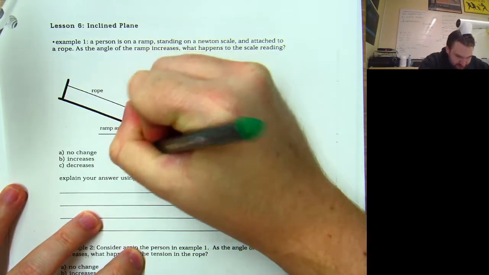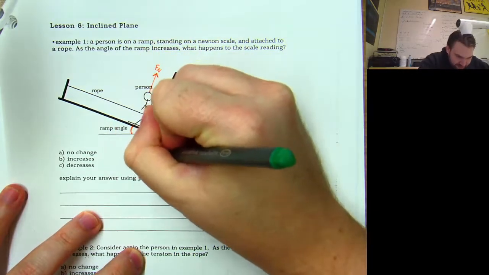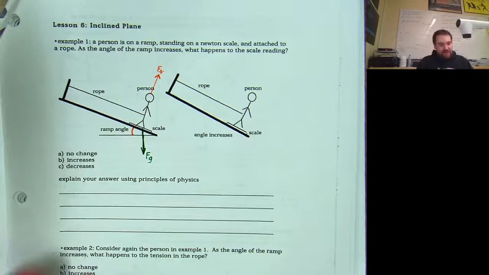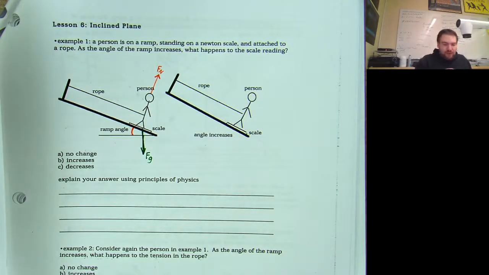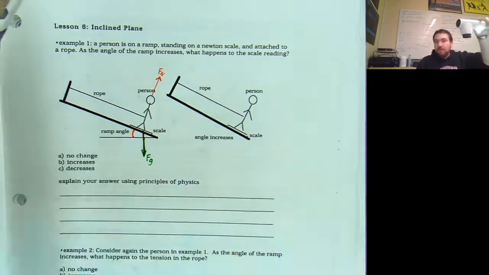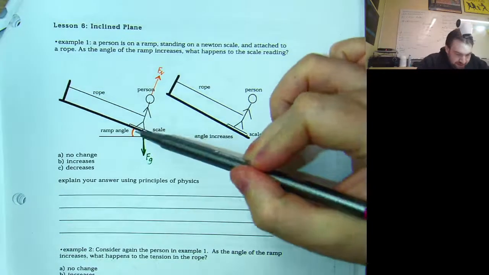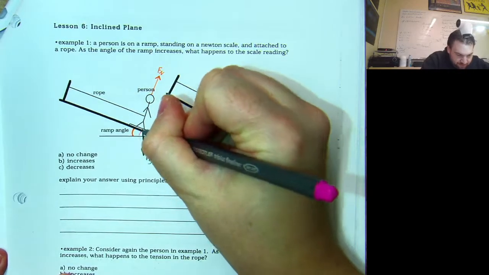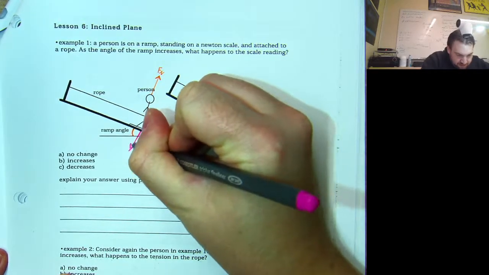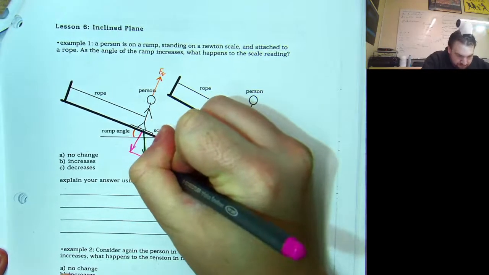So we have a situation that looks like this, where gravity is straight down and Fn is up on some angle. Now, what's actually happening here? What do I equate Fn to? And this is where we're going to bring in components. So as this angle here increases, we have to break gravity up into its two components.